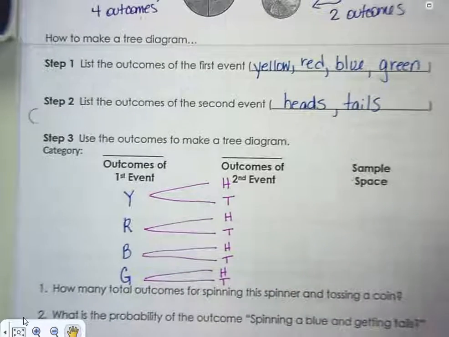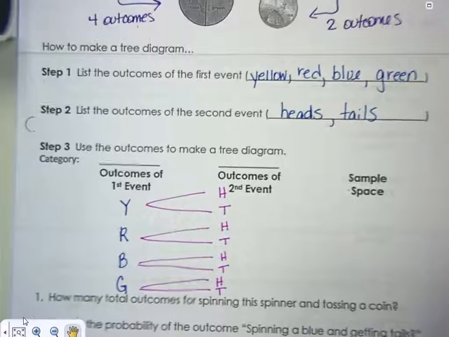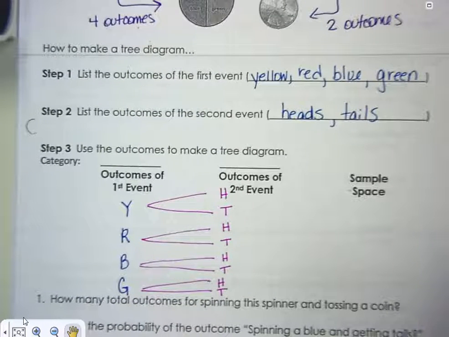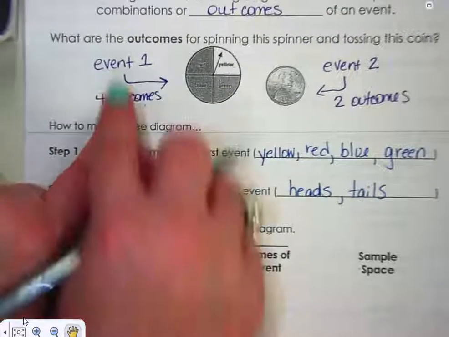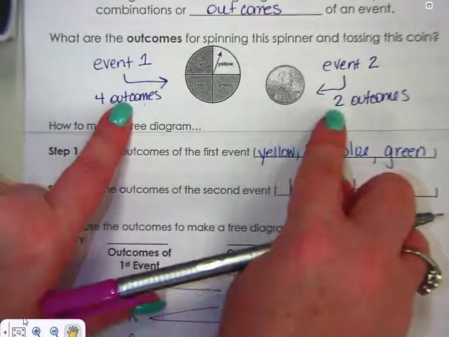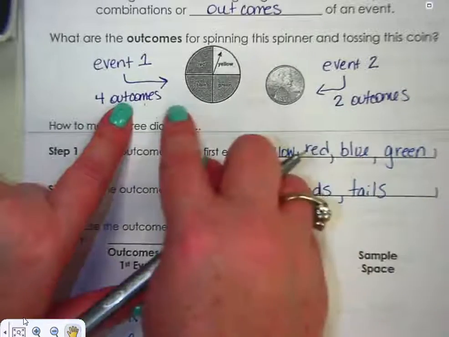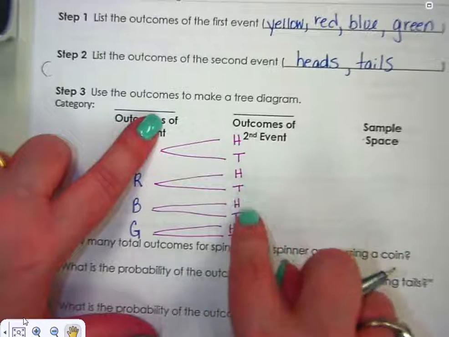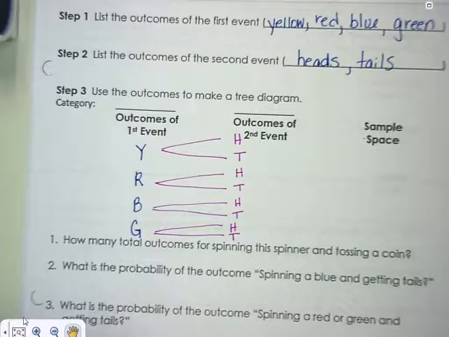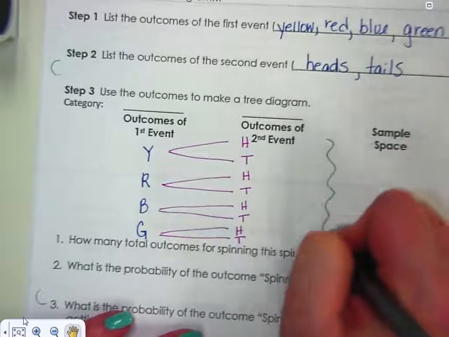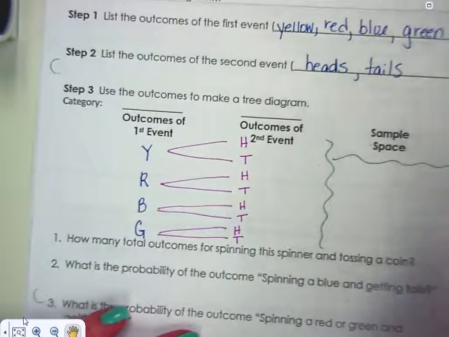Is there a way I could have gotten there mathematically? The fundamental counting principle says I can multiply the outcomes of one event by the outcomes of the other events. 4 times 2 is 8. 1, 2, 3, 4, 5, 6, 7, 8. 8 outcomes. So sometimes I need to make a tree diagram, and sometimes I just need to use the fundamental counting principle. All right, let's make a sample space.